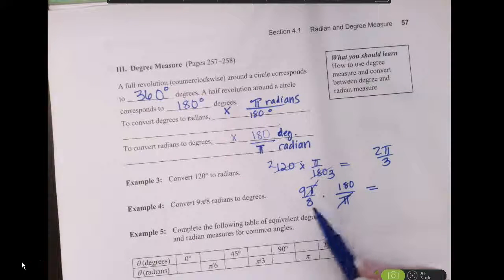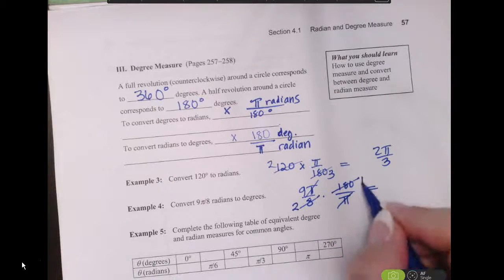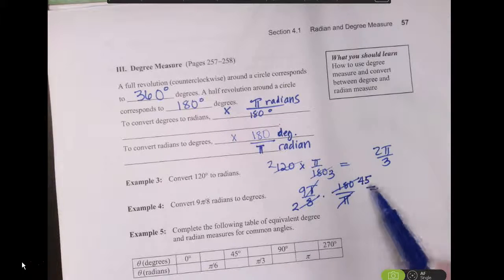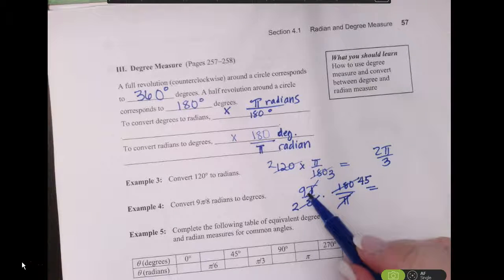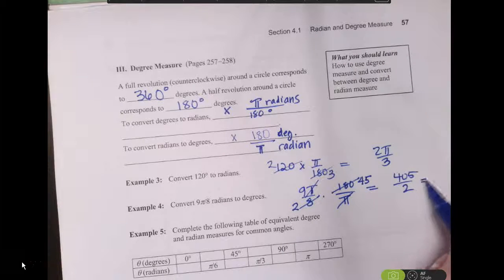I'm going to start with, I believe 4 goes into both. So 4 goes into 8 2 times. 4 goes into 180 45 times. So now I have 9 times 45 over 2, which is going to be, let's see, 405 over 2, or 202.5 degrees.